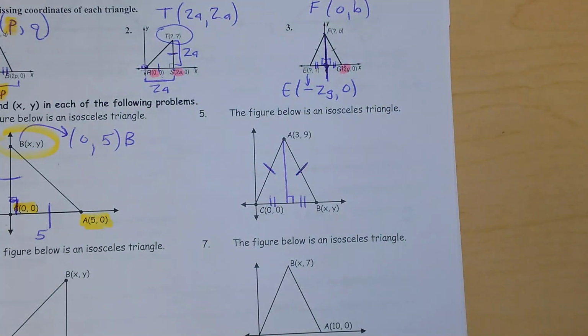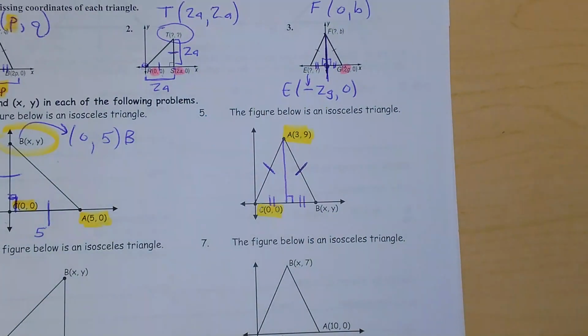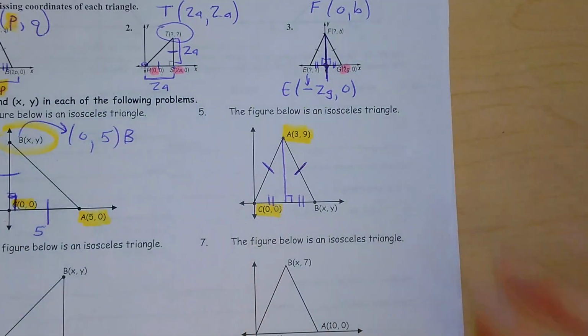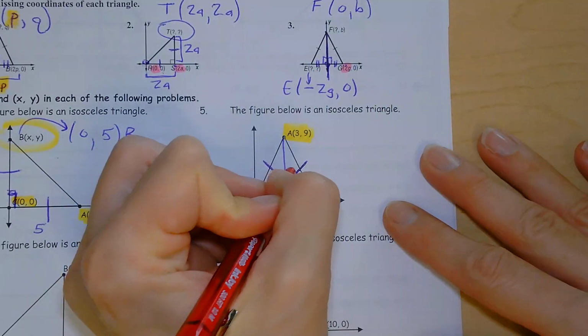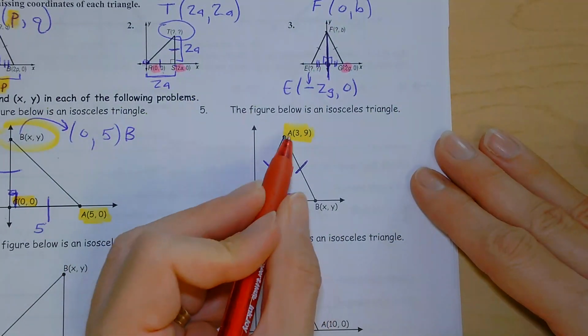All right, we're going to find B's coordinates by using the coordinates of the other ordered pairs. So we have the origin, which is still 0, 0. And then we have A, which is 3, 9. So I'm going to go ahead and mark this in the picture for you guys to see. This is 3 in length, and this is 9 high. So that means they went right 3, up 9.